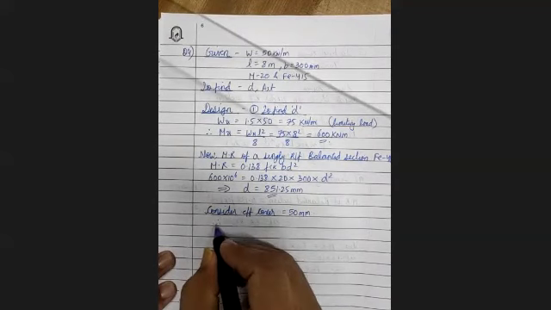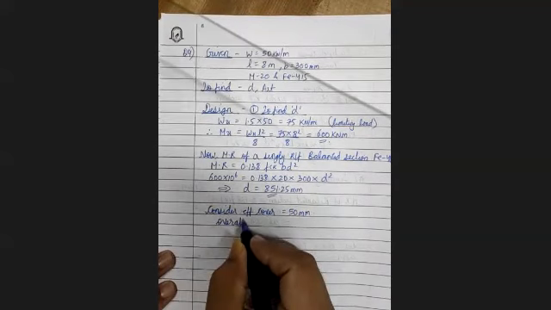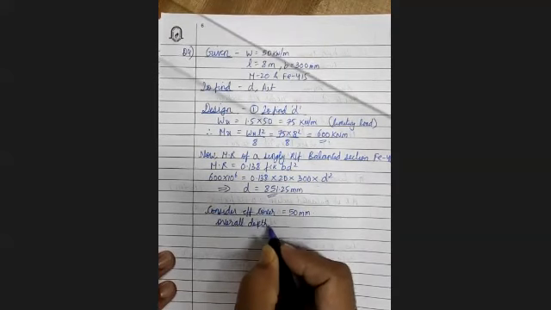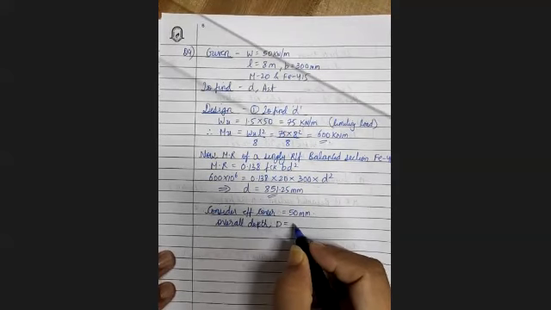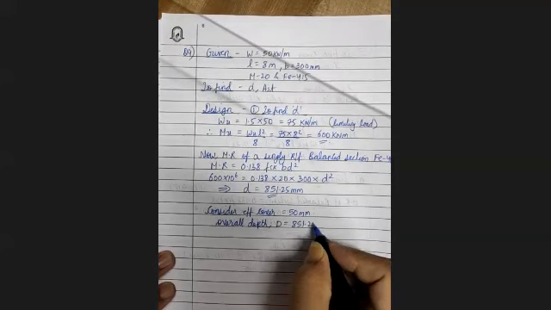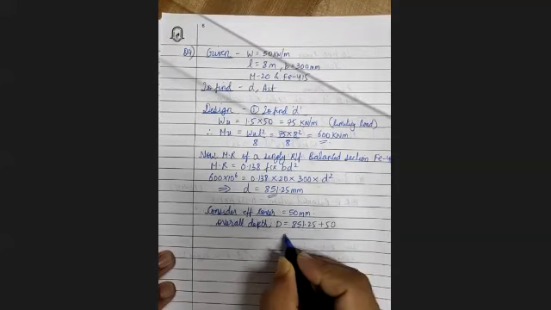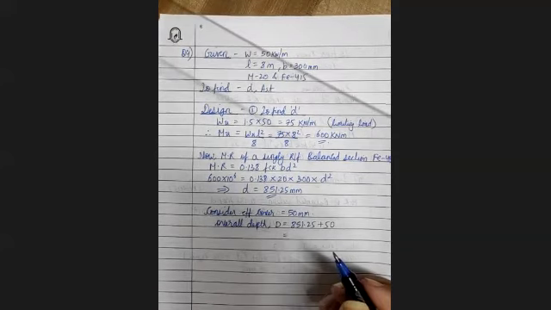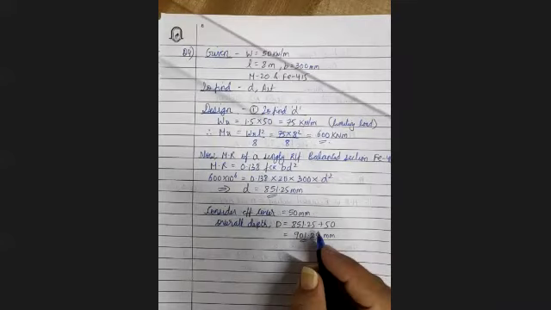Okay, overall depth is, this will be 851.25 plus 50, that is 901.25. Okay, so you can take this as 900 also, no problem.